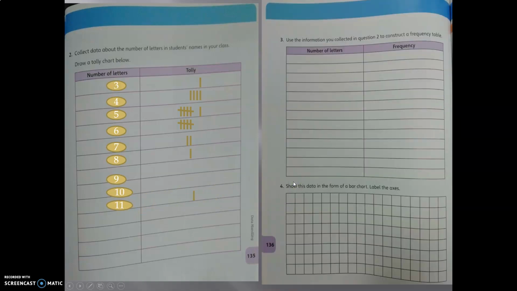So now if we go to our page for today, it's 136. It is the same as this table, but instead of using tally, we are going to give numbers. Let us see how we're going to do it. If we are talking about 3 letters in a name, we have only 1 person, as we can see here in the tally, where we put only 1 tally character. So if we are talking about 4 letters in the name, we have 4 persons who have names made of 4 letters.